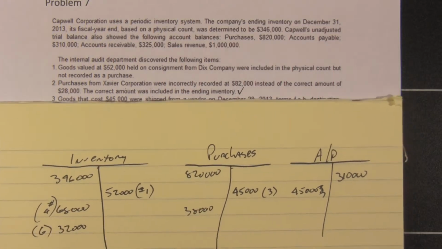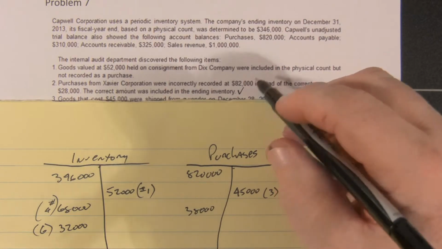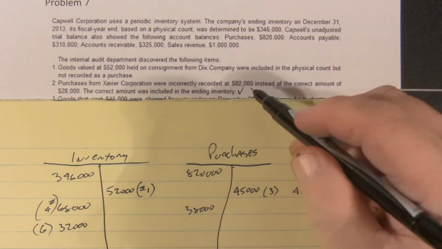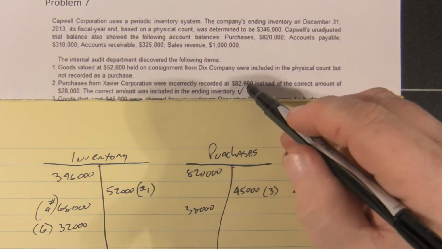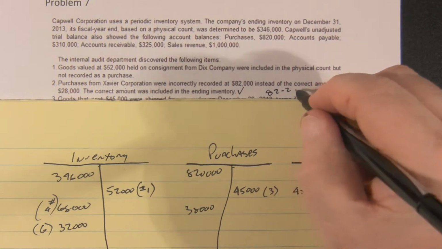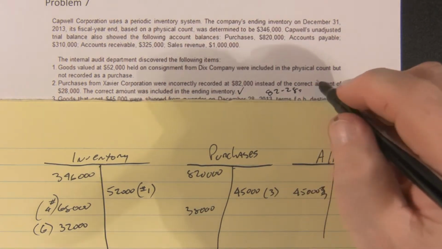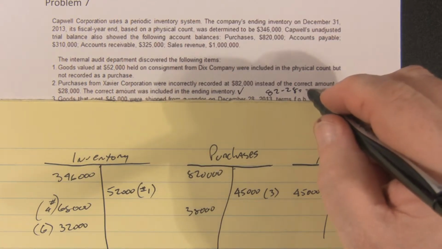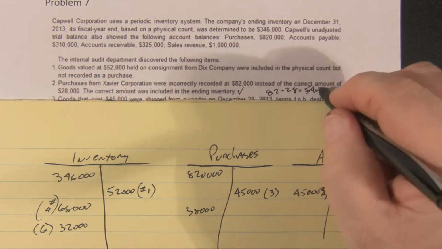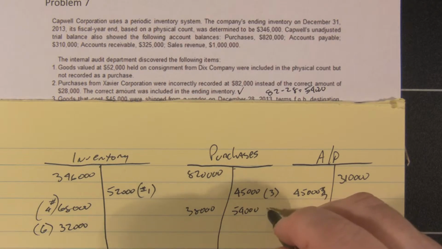And let me take a look at this. This piece up here, we have to handle the difference. I skipped over that completely. So we have to increase the purchases by 82 minus 28. Was that 54? Right? 54, we have to put that in there. Yeah, so we have to remove another 54 from that.